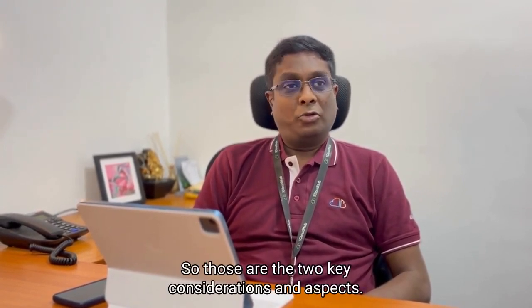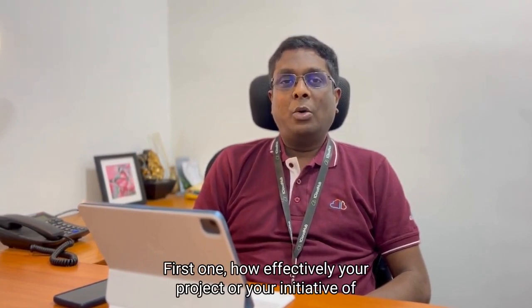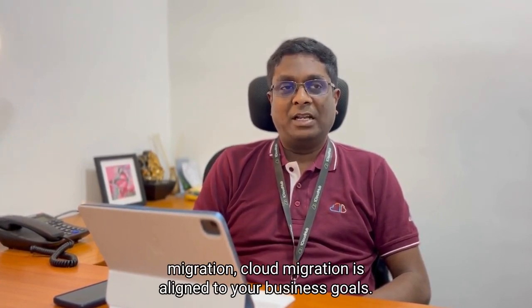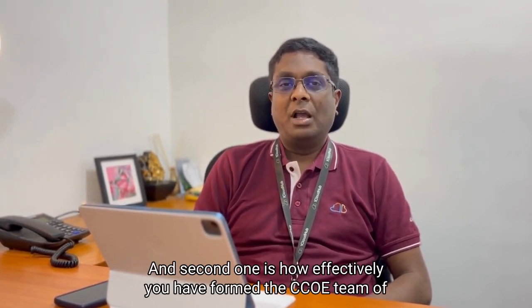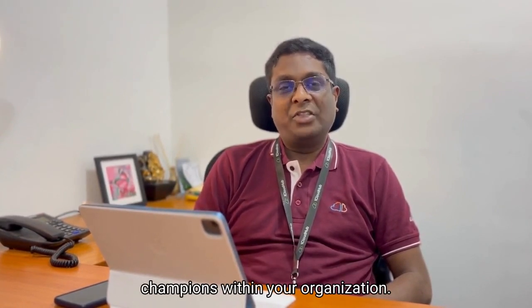So those are the two key considerations and aspects. First one, how effectively your project or your initiative of cloud migration is aligned to your business goals. And second one is how effectively you have formed the CCOE team of champions within your organization.